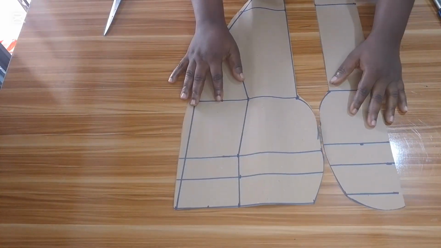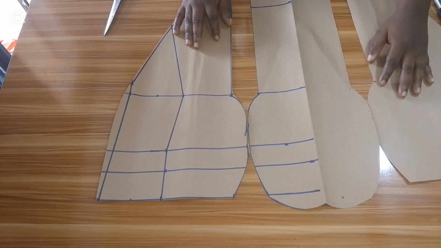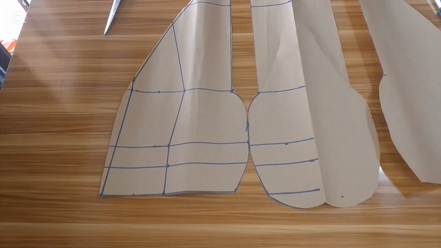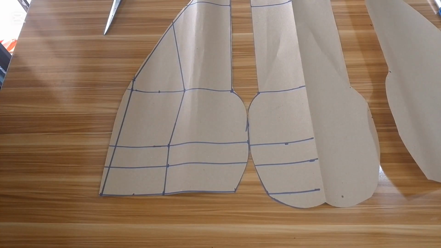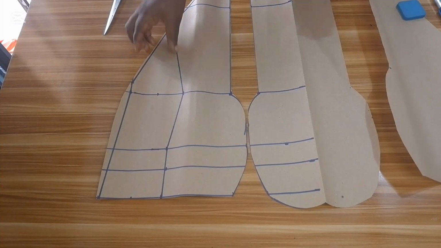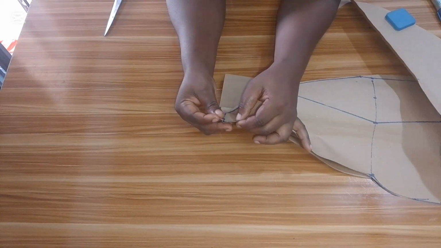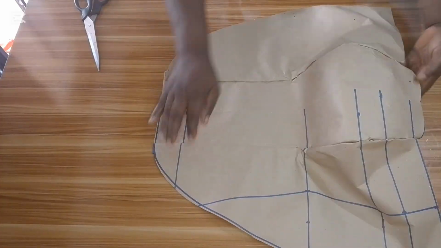If you don't have pins, you can join it using your sewing machine just to see how it will turn out. But after pinning or joining, you want to ensure that you turn it inside out, like you turn the paper, carefully so that it doesn't rip. So right now, I'll just show you how I'm going to be pinning. I'm going to be pinning all the way upwards.